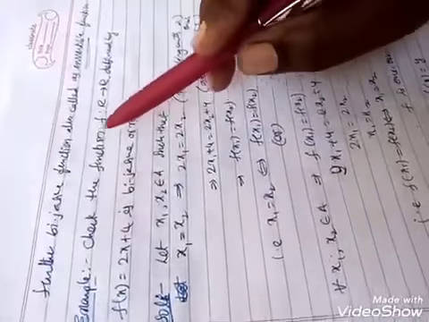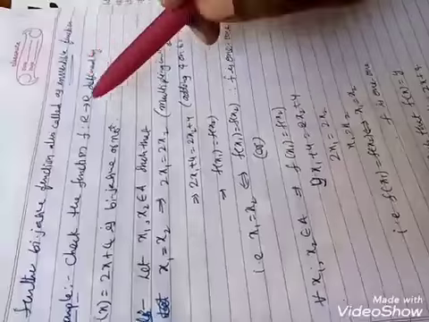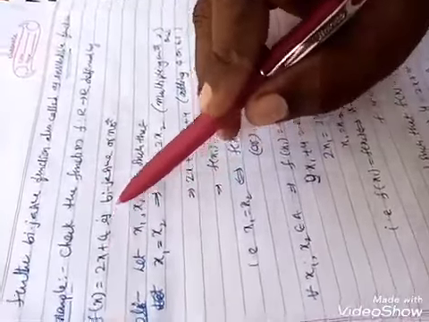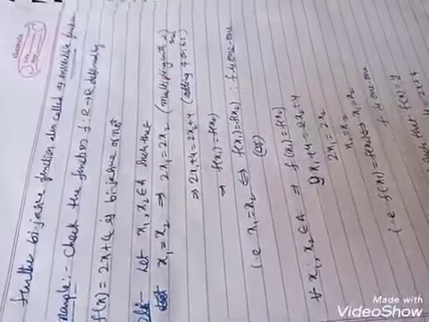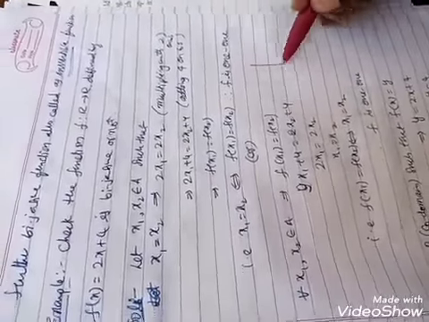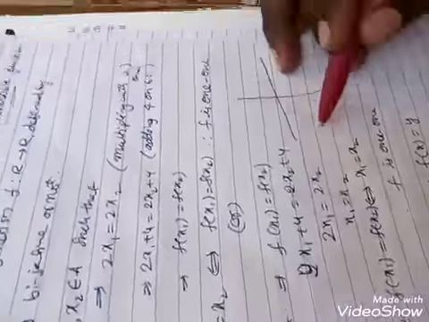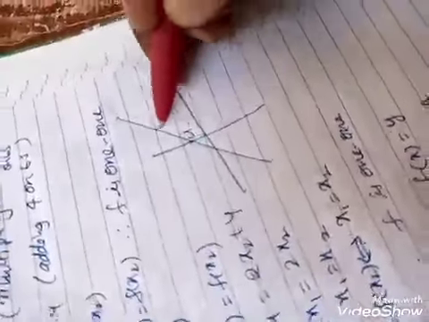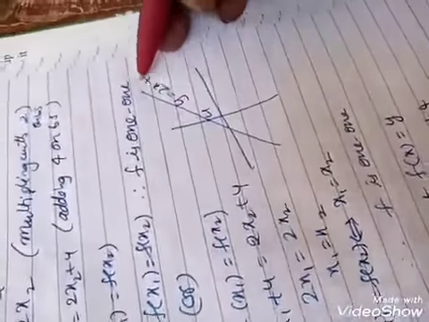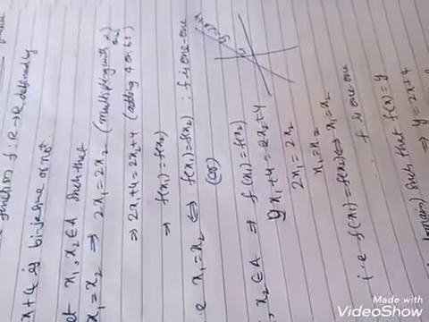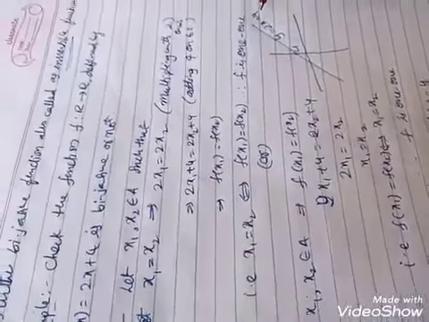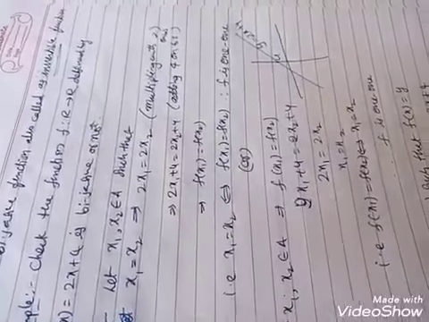Check whether the function f maps R to R defined by f of x is equal to 2x plus 4 is a bijective function or not. If you draw a line, y is equal to 2x plus 4, the y-intercept is 4. The slope is 2, in the positive direction. That's why what you are going to get, observe there, is a straight line.